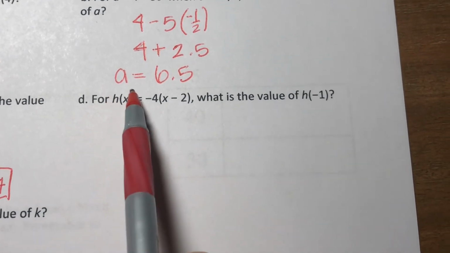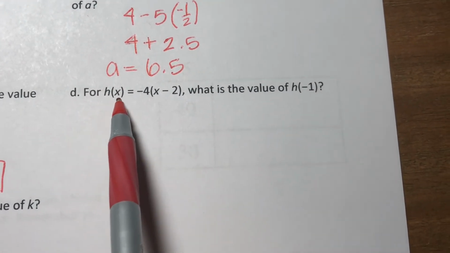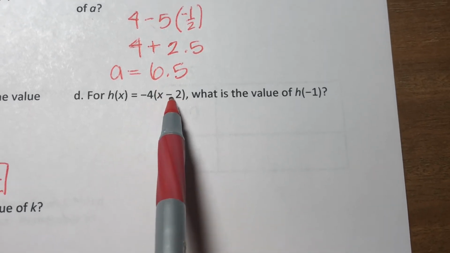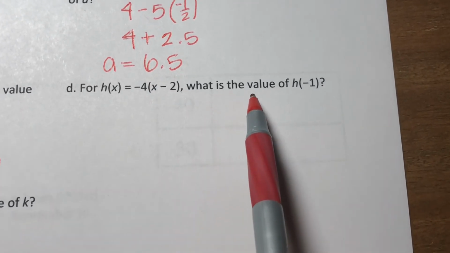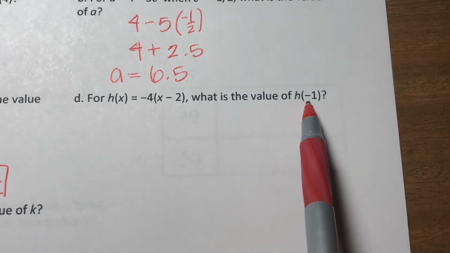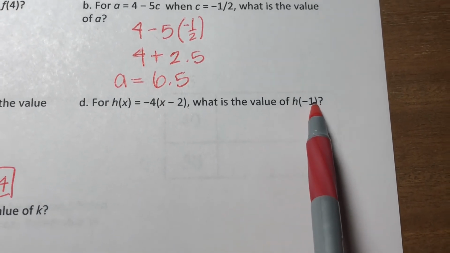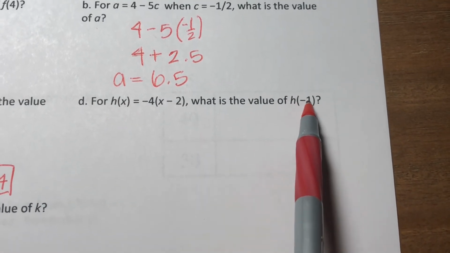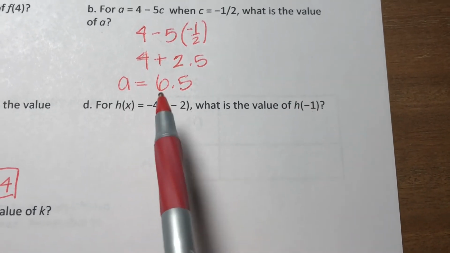So now we've got the function notation back. So h of x equals negative 4 times the quantity x minus 2. What is the value of h of negative 1? So again, see how there's an x here? In place of that x is that negative 1. So we're going to put this negative 1 right there.